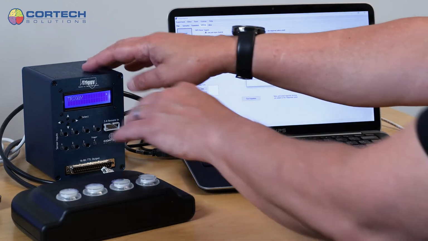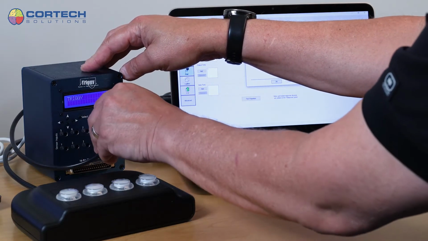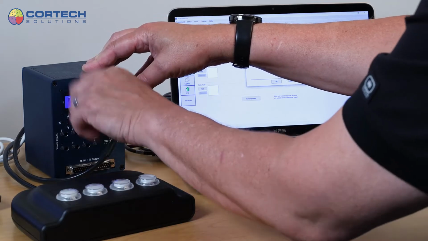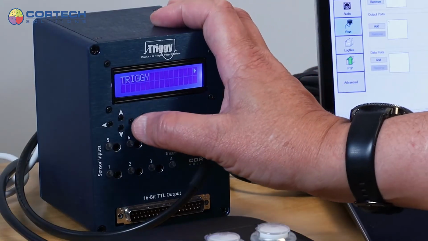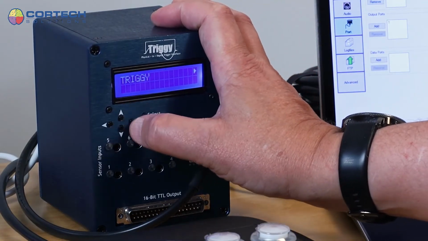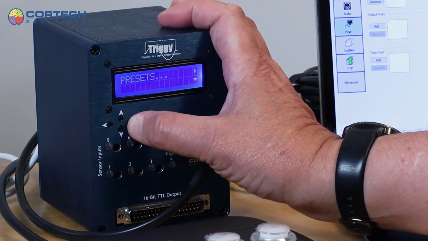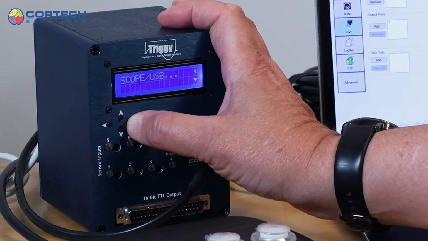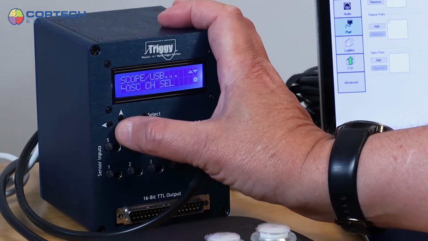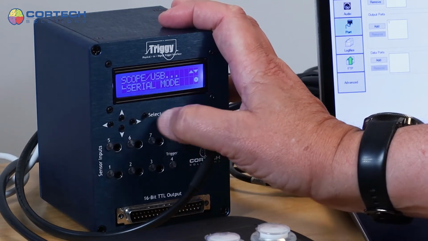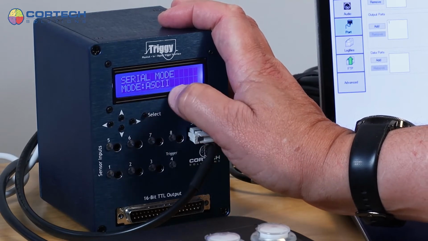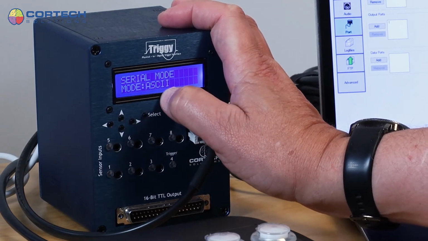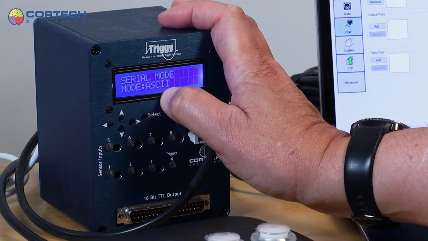I have my mode set to ASCII by default, I believe. Let's just make sure. So let's go over to the right-hand button. I'm going to move right across the menus and go to Scope USB and go down to Serial Mode.